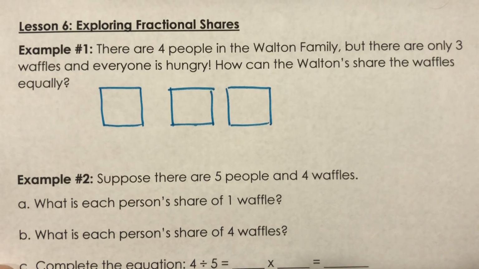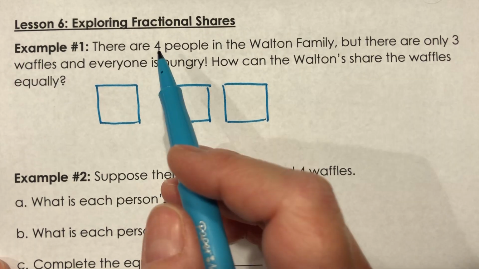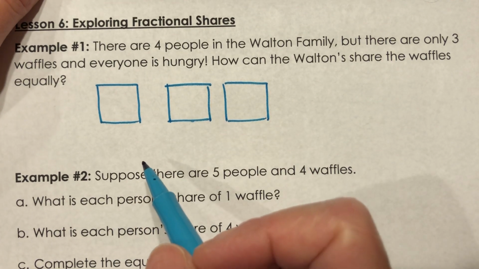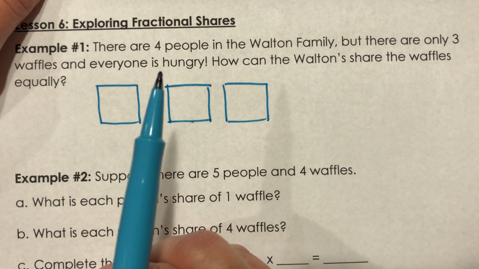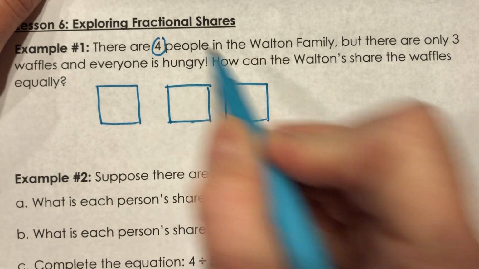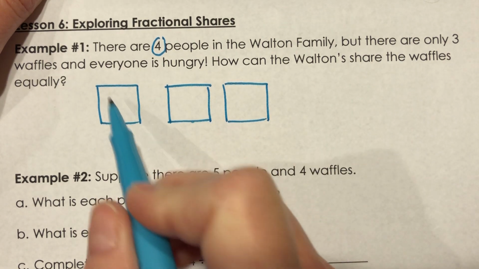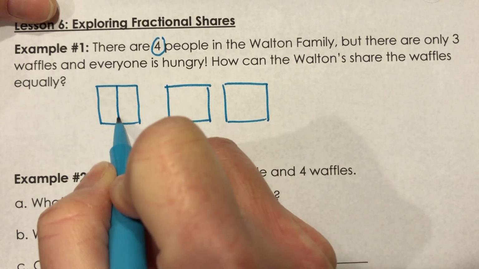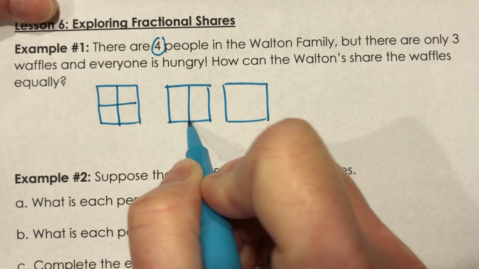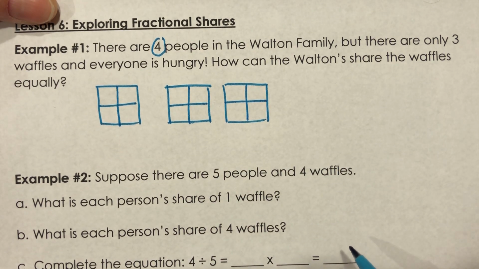Now, there are 4 people, right? And I can't give each person 1 waffle, I know that. But if I want to equally share between 4 people, what we can do is we can cut up each whole into how many pieces? 4. So this 3 tells me how many whole waffles I have, and this 4 tells me how much I want to divide up each waffle. So I'm going to take each waffle, I'm going to cut it up into 4 pieces. Okay, hopefully you're with me so far.